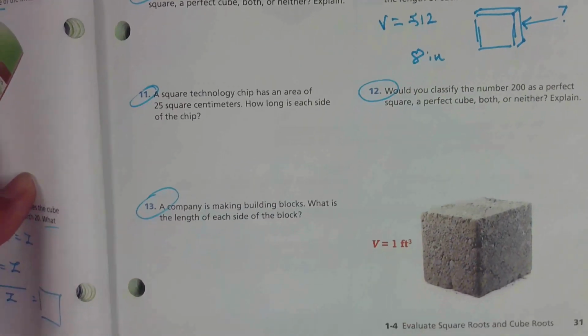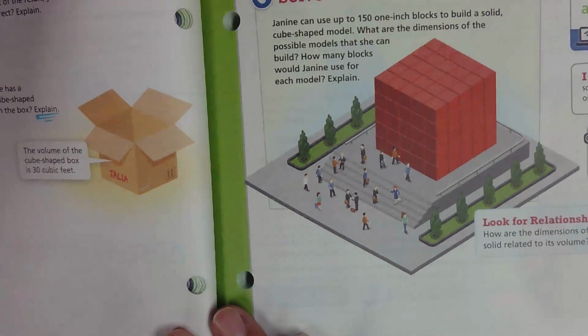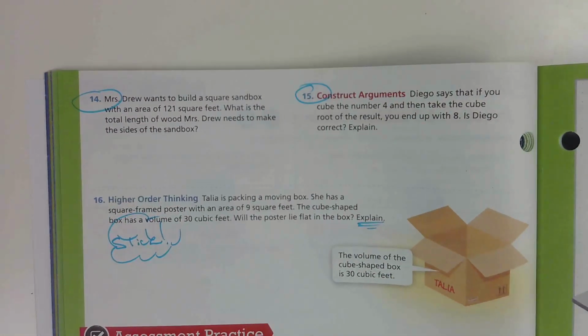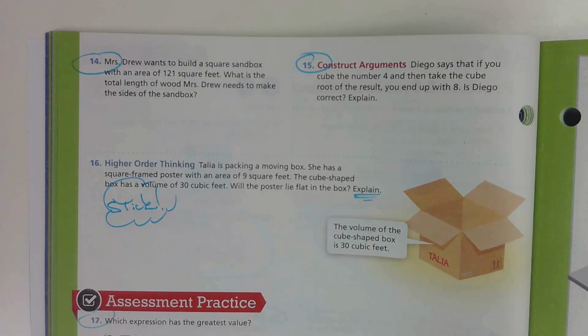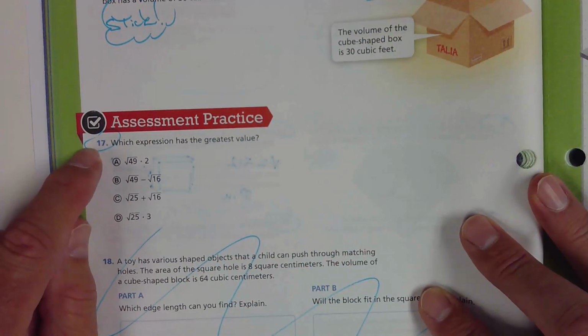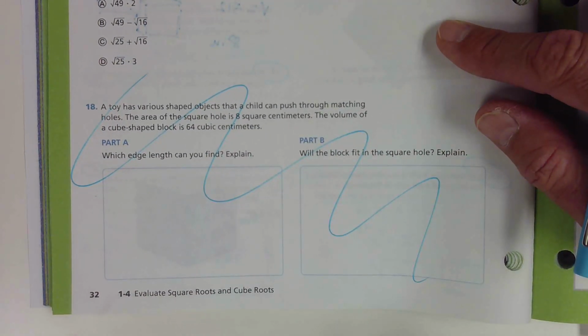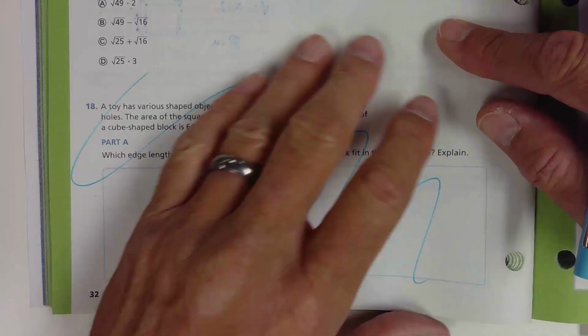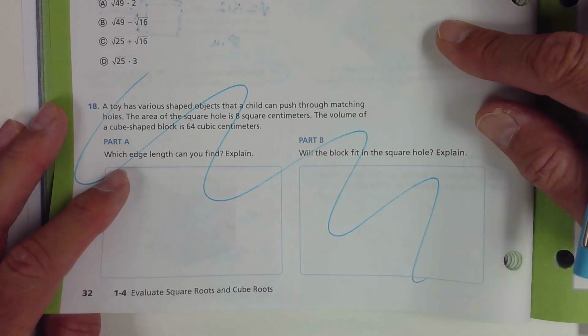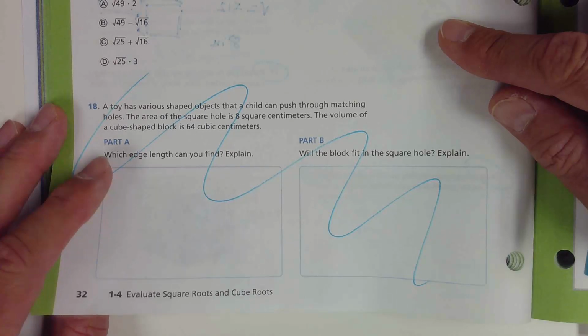All right, so 11, 12, and 13 also. Turn the page. 14, 15, 16 is a stick. 17, circle that one. 18, A and B, you can scratch out. I'm not worried about those. Questions, anybody? No. No? All right.